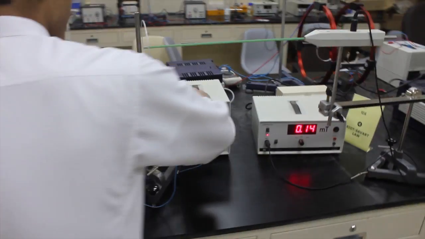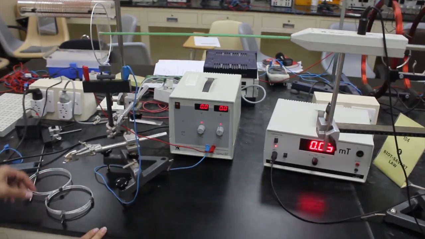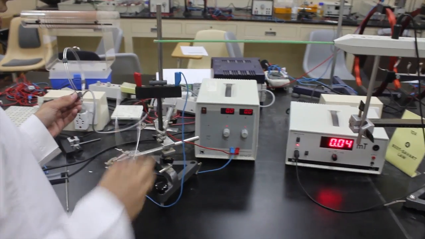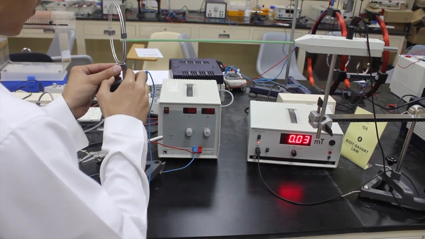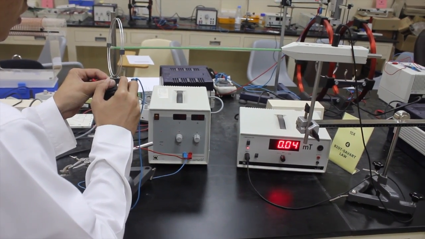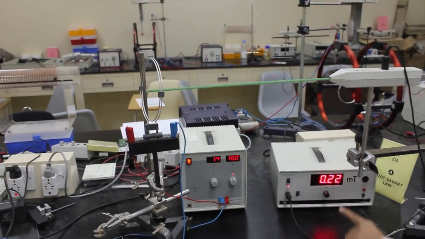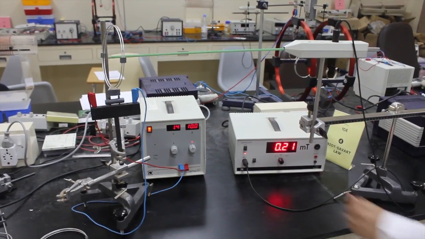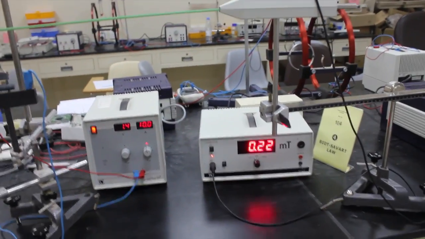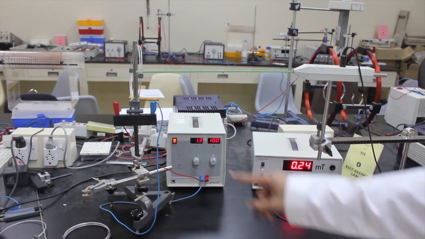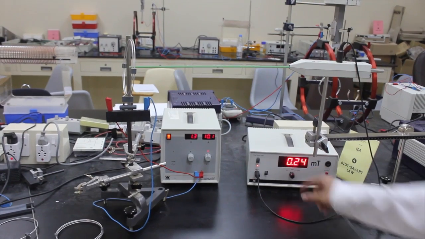So we switch the power supply off and change the number of turns to 2. Switch on. We notice that the magnetic field increased. So with 2 turns, the magnetic field increased.